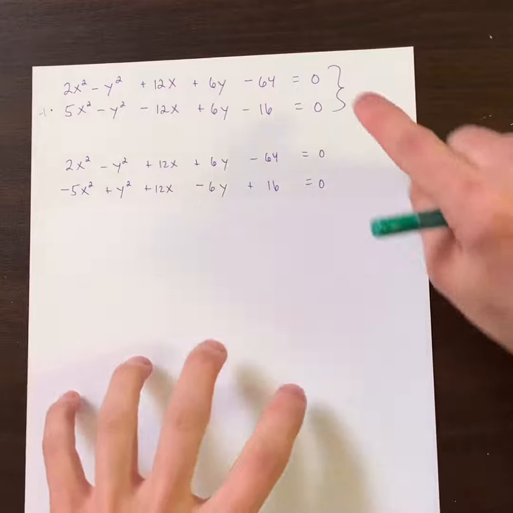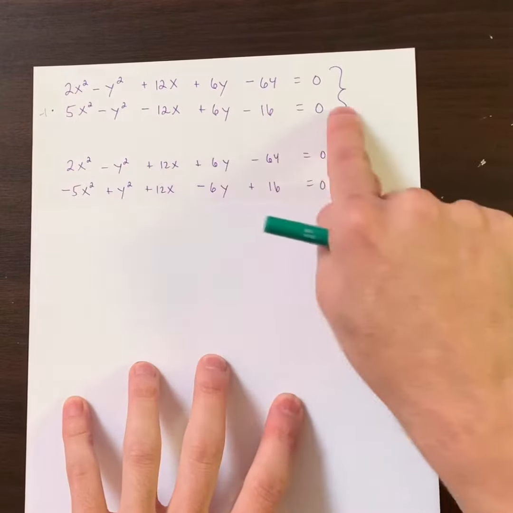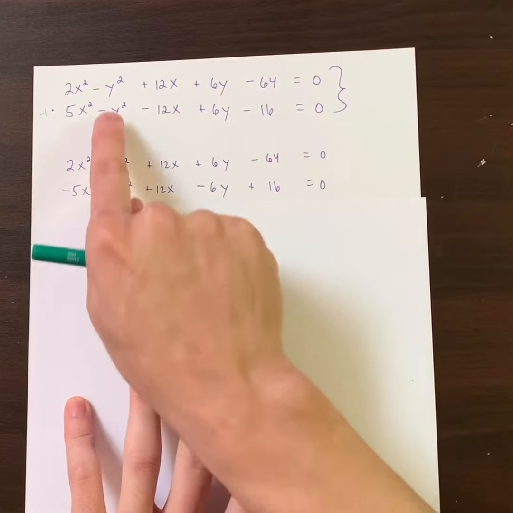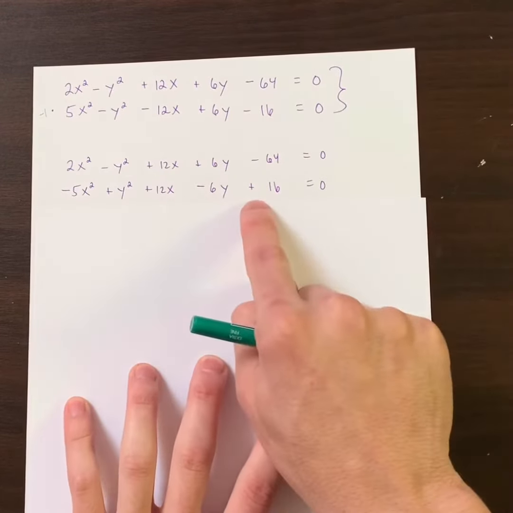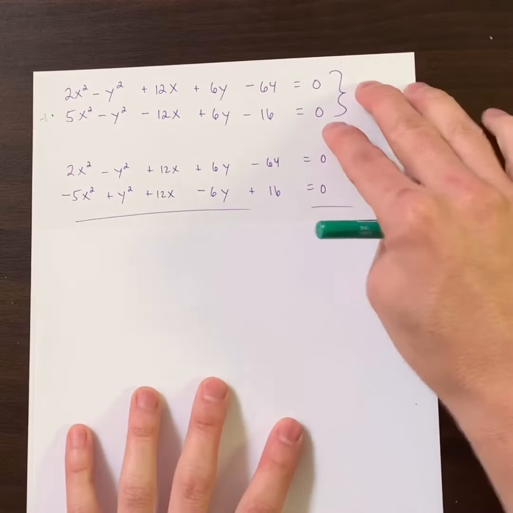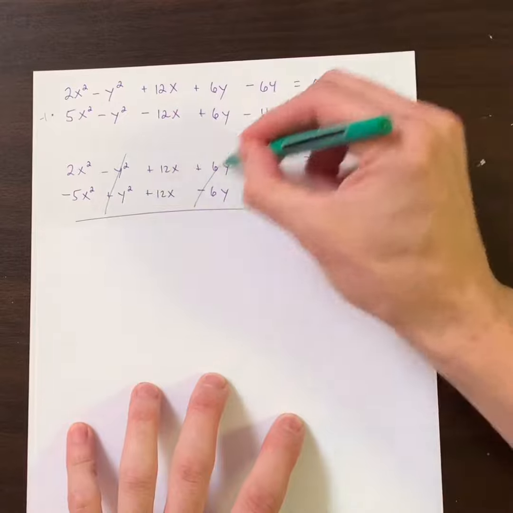So notice that I left the top equation the same, but I multiplied all of these by a -1. That's why all of these signs switched. You see that? All of the signs switched. Now, I'm going to add everything because if I add these, those are gone and these are gone.